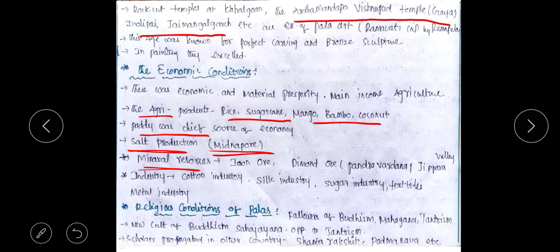They used to get income not only from agriculture, but also from some of the minerals. They used to get minerals like iron ore and diamond ore. The diamond ore we see at Pandra Varahana and Jipra Valley. These are the two places where there are diamond mines.